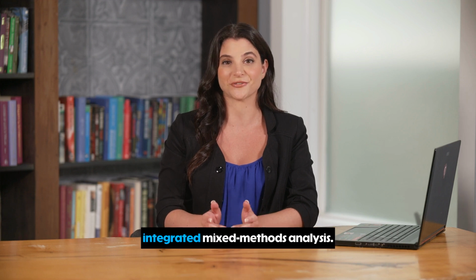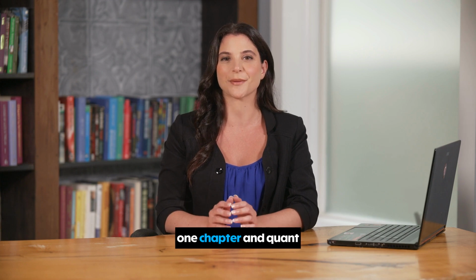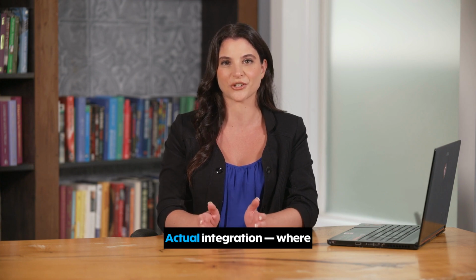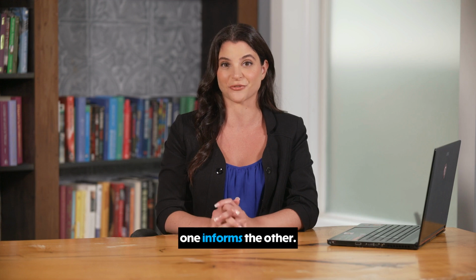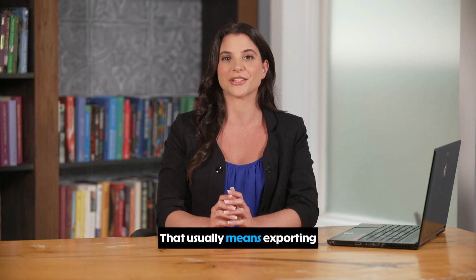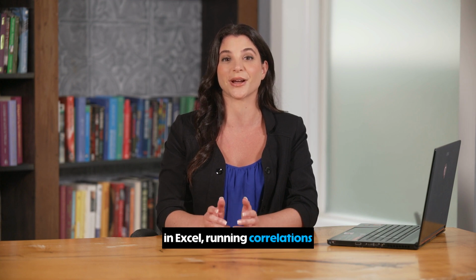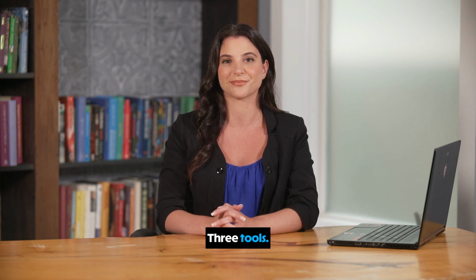My committee asked for integrated mixed methods analysis, not qual findings in one chapter and quant in another. Actual integration, where one informs the other. That usually means exporting from NVivo, matching IDs in Excel, running correlations in SPSS. 3 tools, weeks of work. I did it in one platform, in minutes.